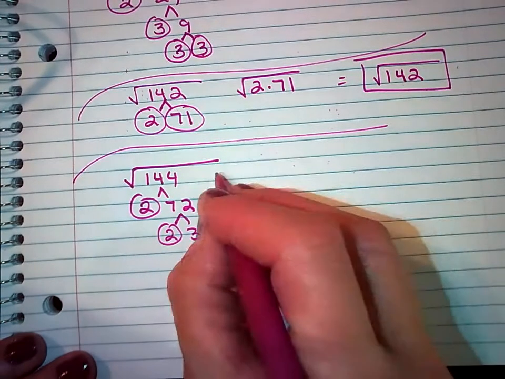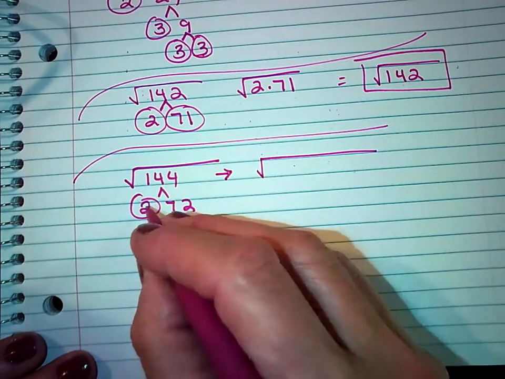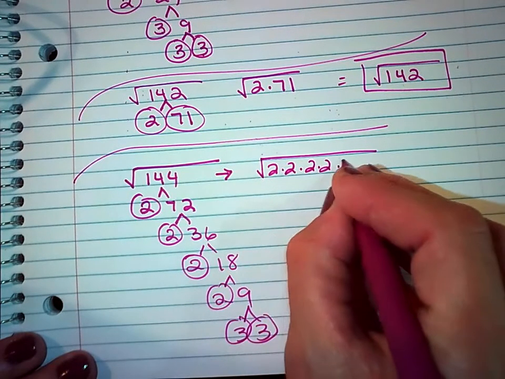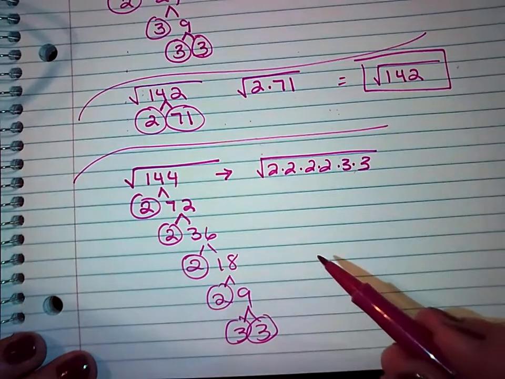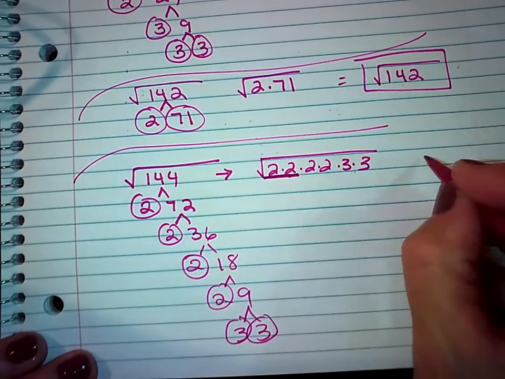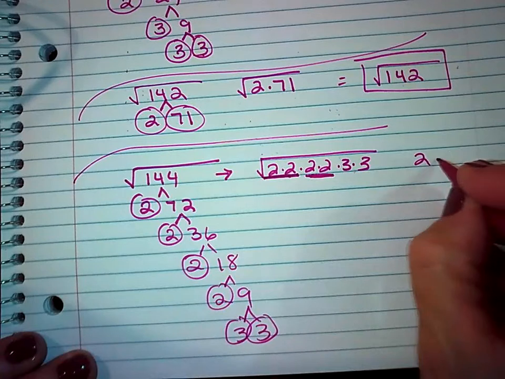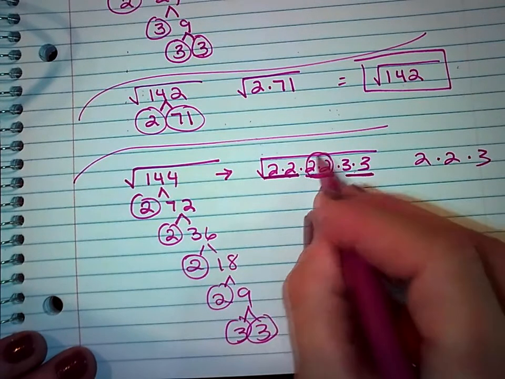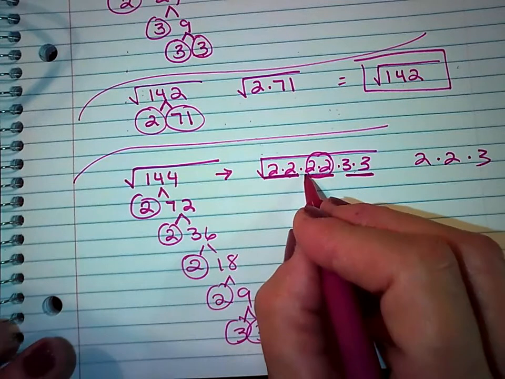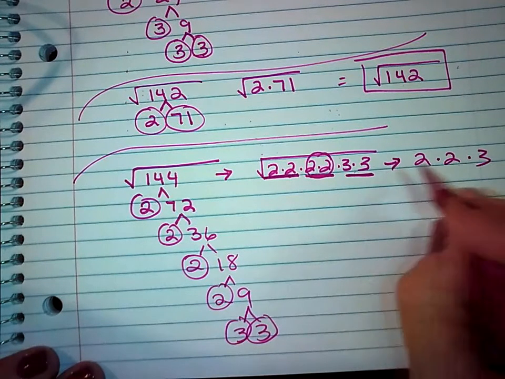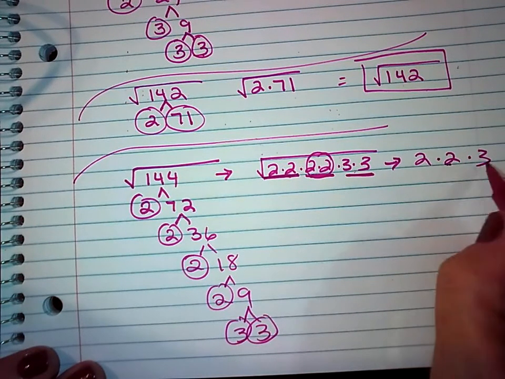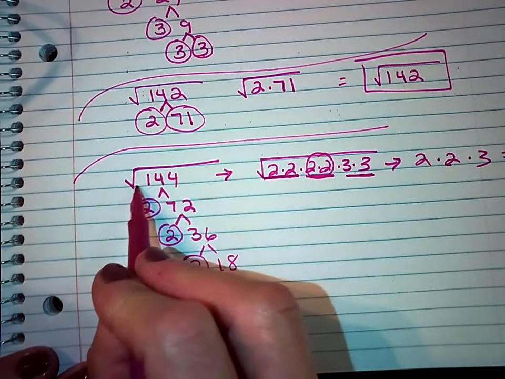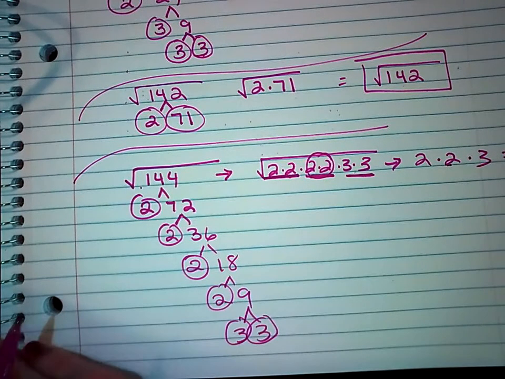Now I'm going to take my prime numbers and put them back inside the radical. 1, 2, 3, 4 2's. And then I had 2 3's. If I take this one out, and I take this one out, and I take this one out. Again, you have to have a pair to come out of the radical because it's the square root. Then I get 2 times 2 is 4, and 4 times 3 is 12. And therefore, 12 is the square root of 144's simplest term.